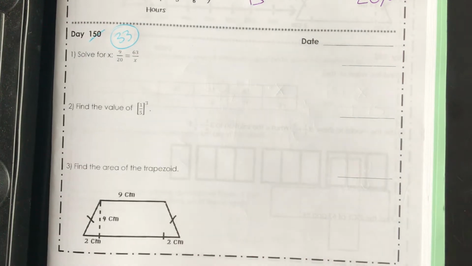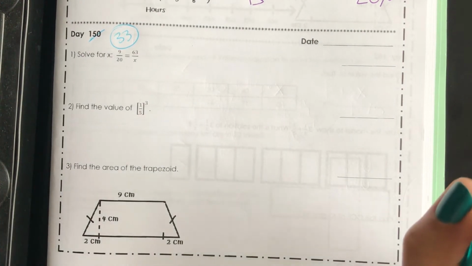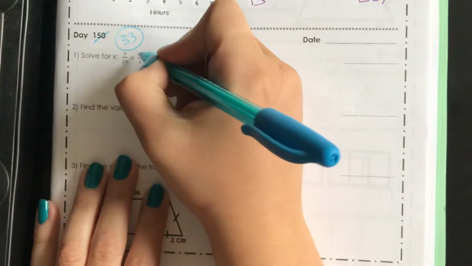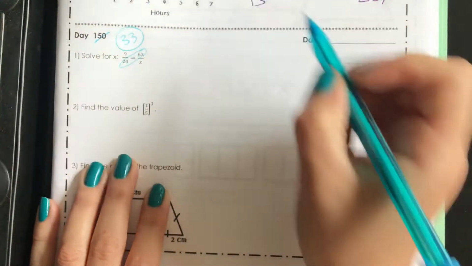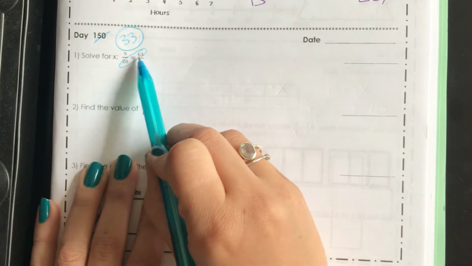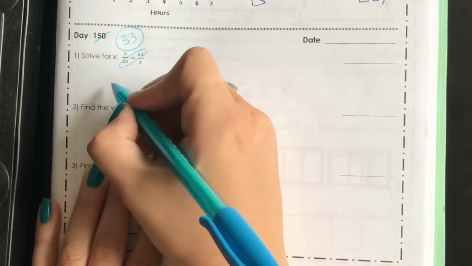All right, solve for x if 9 over 20 is equal to 63 over x. So what we can do here is some cross multiplication. We're going to do 63 times 20 first.